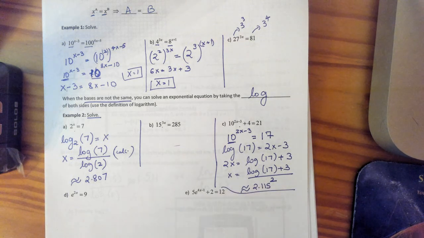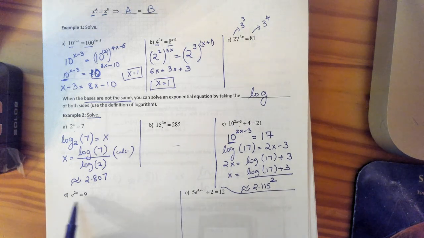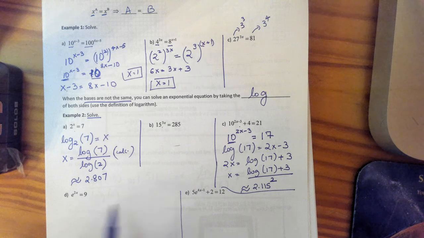Alright, so you should get what's on the key. I'm just going to do the first step for this because this has a base e. The concept is the same, but let's just go ahead and do the first couple of steps, and the rest of it you can follow with the key.